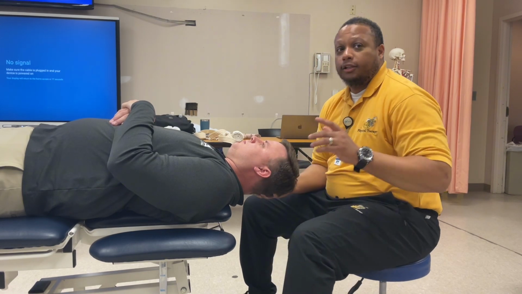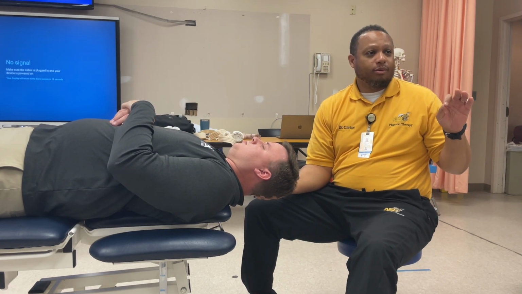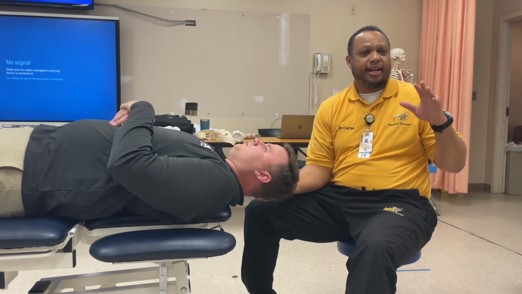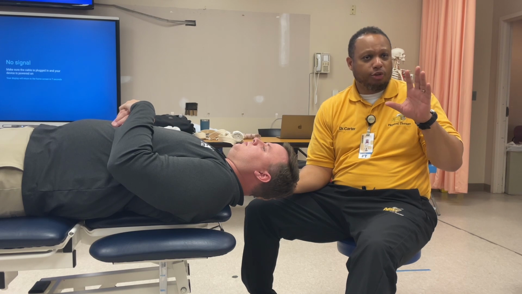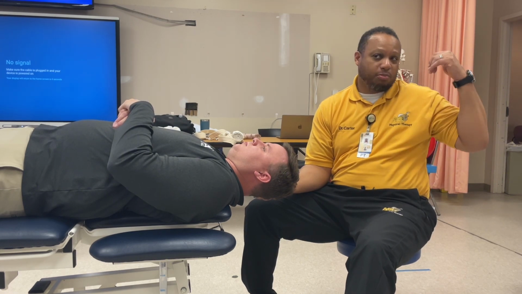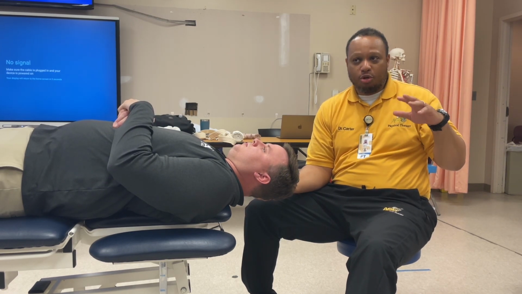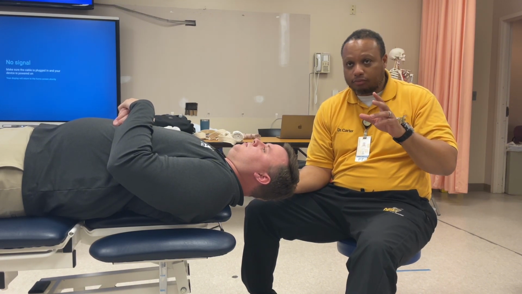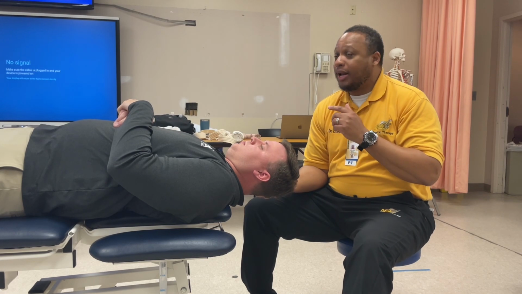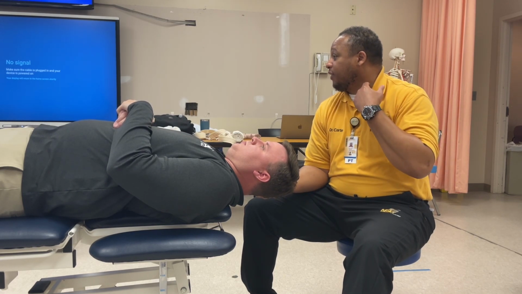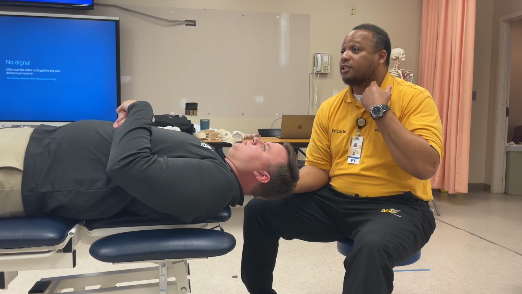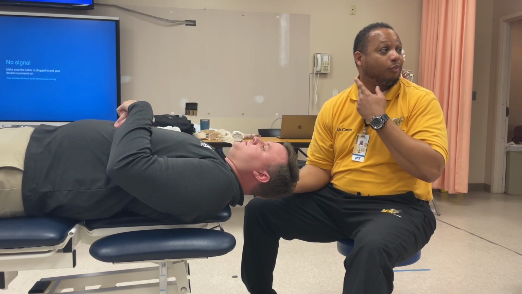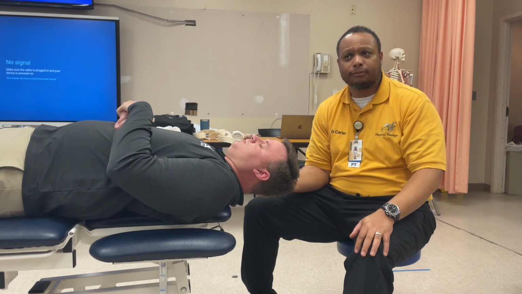Okay. So one thing I want to go more in depth with is the SCM stretch. I know when you Google SCM stretch, they give you a general way of stretching the SCM, and some would just say specifically side bend. So for specificity of the SCM stretch, we know that when I rotate to the right, my left SCM is contracting concentrically, right? If I rotate to the left, my right SCM is contracted concentrically, right?